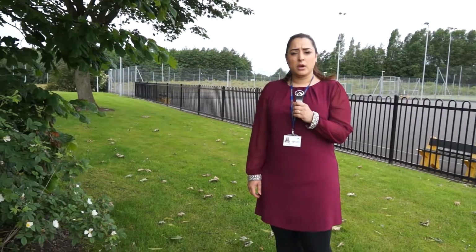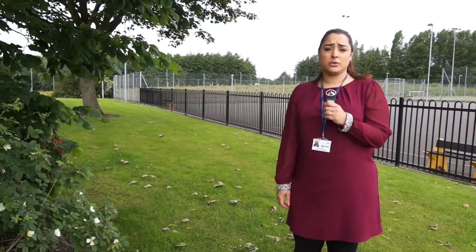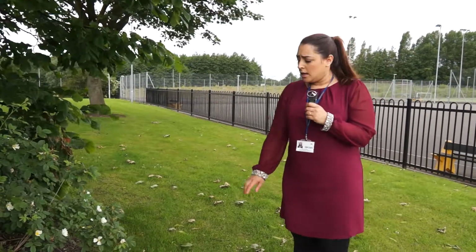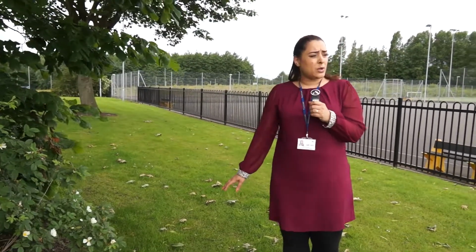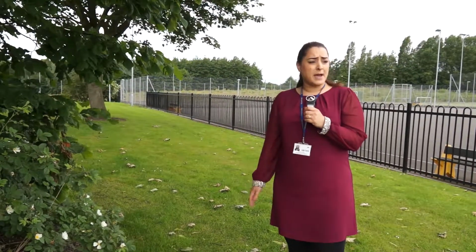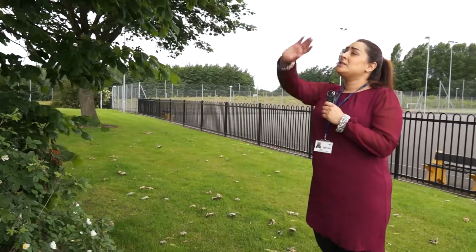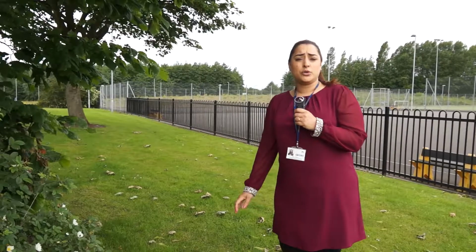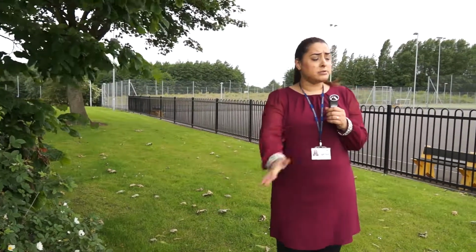Okay, so today we are doing the control practical for biology, where we are looking at sampling within an environment. The idea is today we are looking at how an environment changes depending on different factors. So as you can see, I have a very large tree here, and I want to see how that tree affects the environment around it.